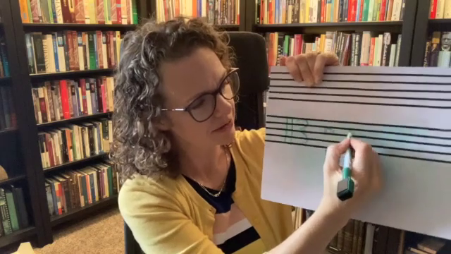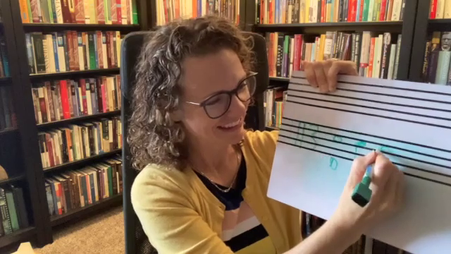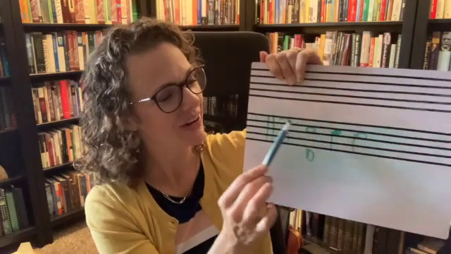When you see a note in space 3, whether it's a half note, a whole note, oops, did you see what I did? I did the stem the wrong way. Okay, you could have a quarter note, a half note, or a whole note. If it's in space 3, it is a D, okay? And you're gonna play your open D string.